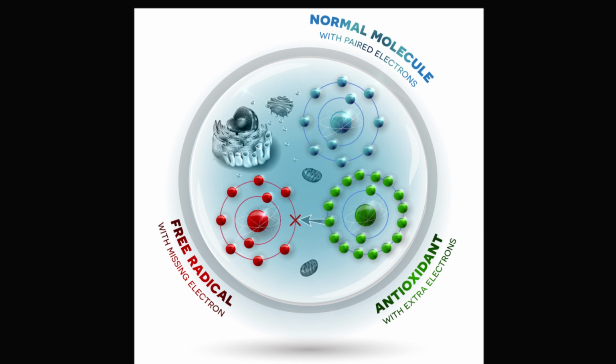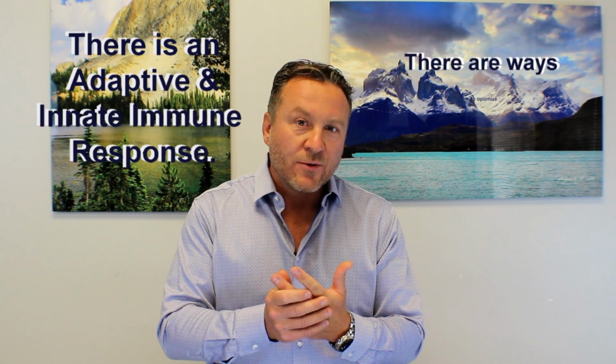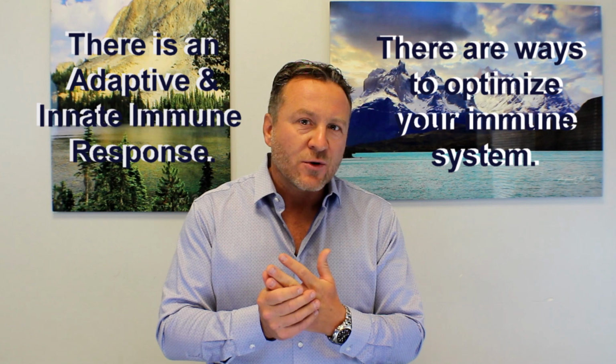Anything we can do to modulate our immune system to make it function at its best is important. We want it to jump on the virus as soon as possible, and we don't want it to go haywire. So key concepts I want you to take away from today. There is an adaptive and an innate immune response. There are things we can do to upregulate it. We want to make sure that it's not functioning in an abnormal manner. And all these things are key to beating a virus or any kind of infection.